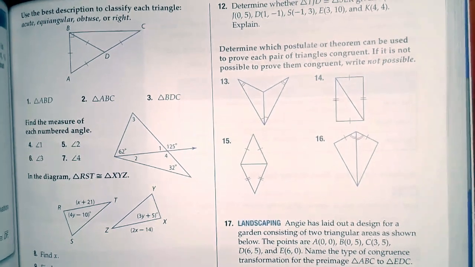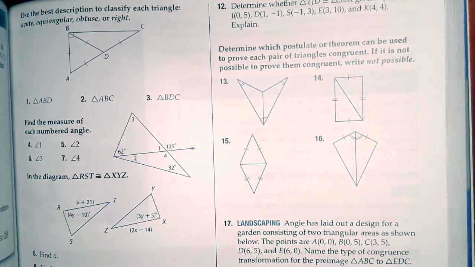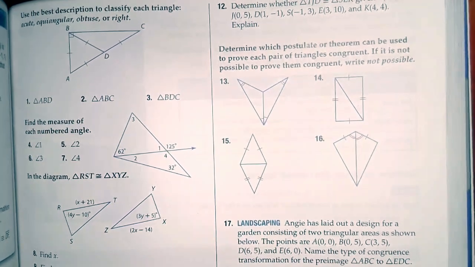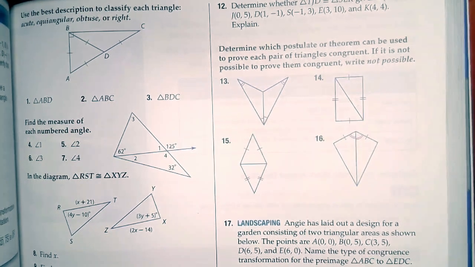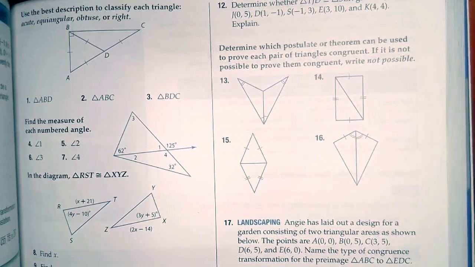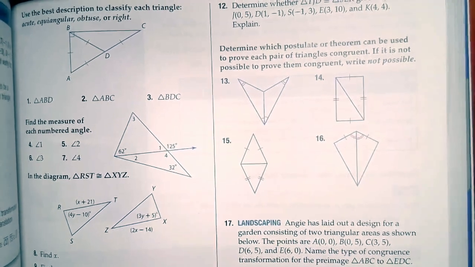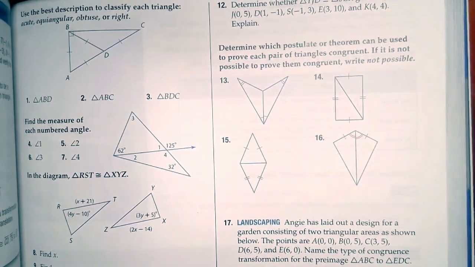15, Isaiah, what can tell us that those two triangles are potentially congruent to each other, or is it not possible? Not possible. Just because they're both isosceles and share a base does not mean they're congruent to each other. Did everyone catch that it was not possible? It's a little sneaky visually because sometimes you're rushing and you make a mistake.